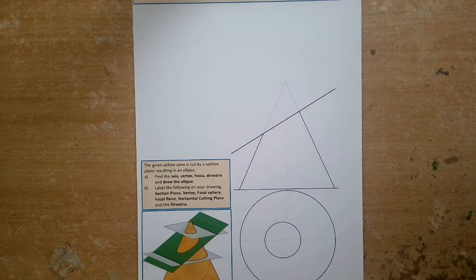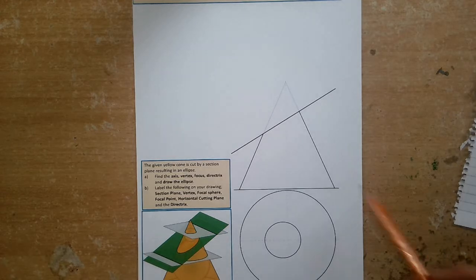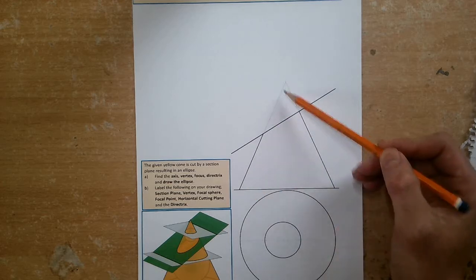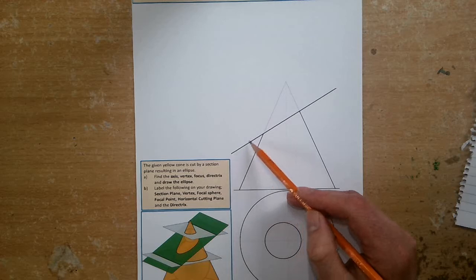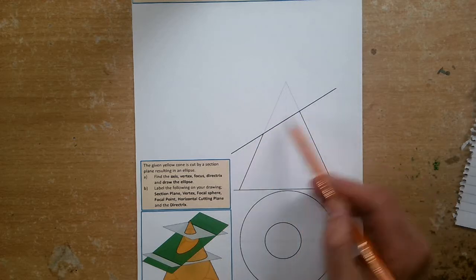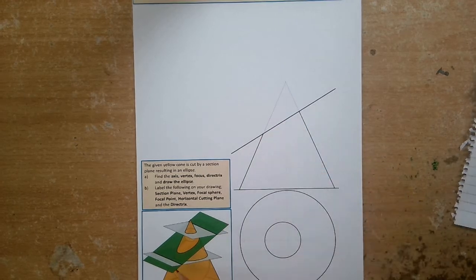Right guys, so I'm just going to go through question 4, as there's a few people struggling with it. So basically what we have is a plan and an elevation of a cone. We have our section plane here, which is cutting the cone in elevation, so you can see it here, the green plane, cutting the cone.